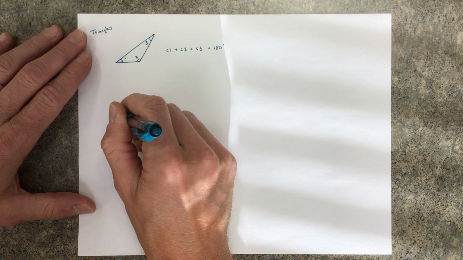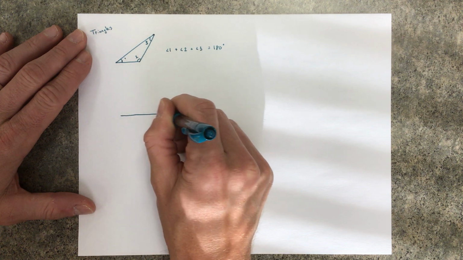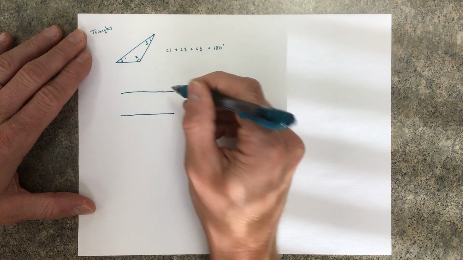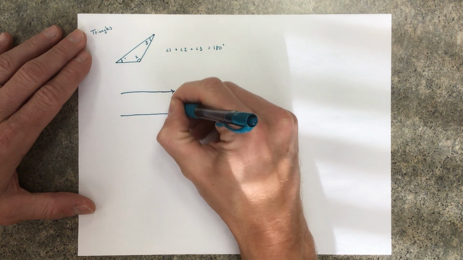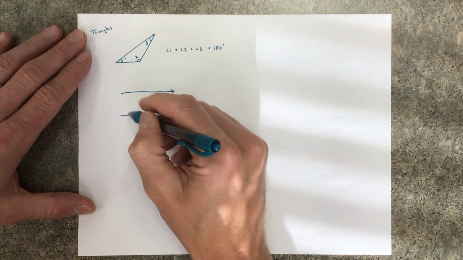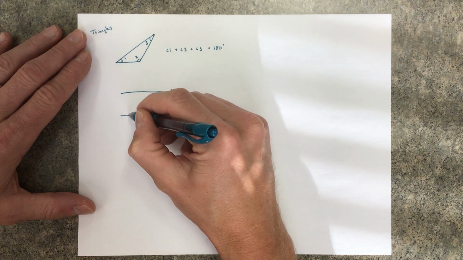So I can take two parallel lines. Okay, so these lines are parallel, we're going to claim. And I can pick any point I want on here and I can just draw a triangle.